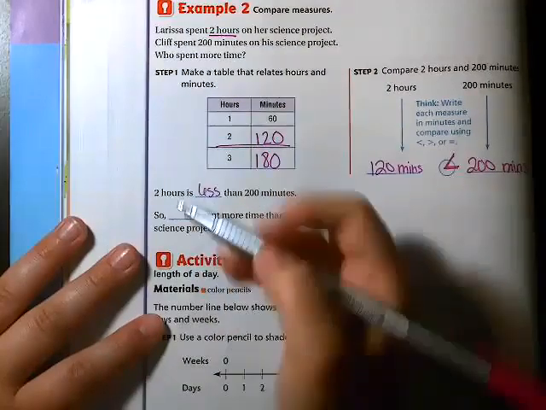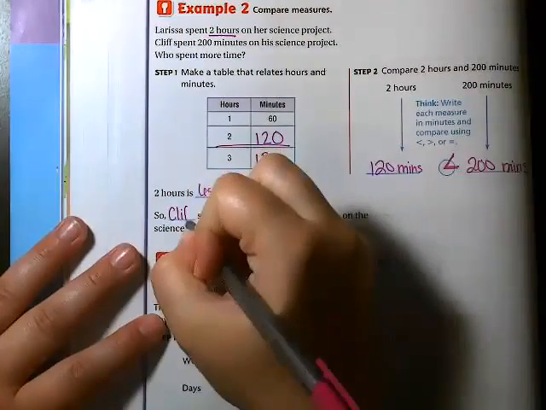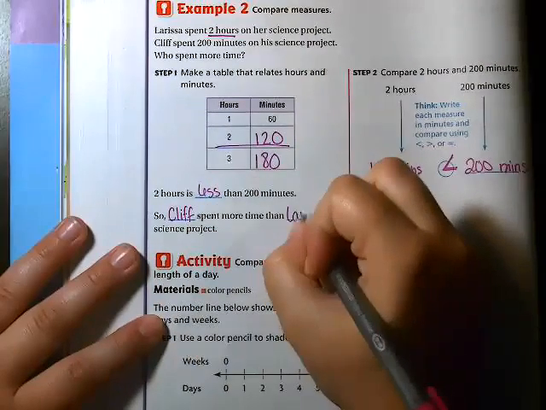Good. Cliff, who had the 200 minutes, spent more time than Larissa.